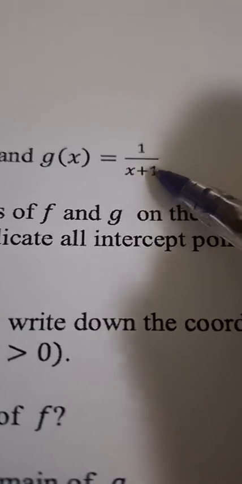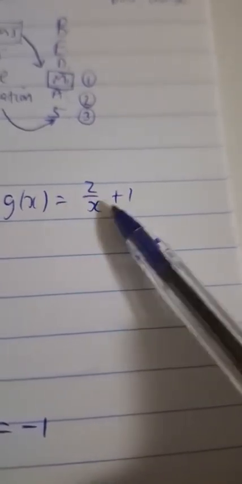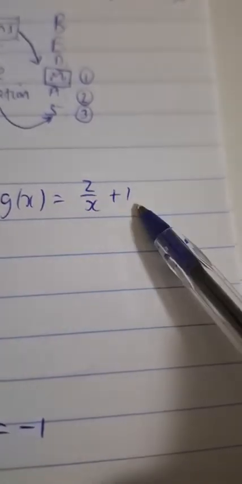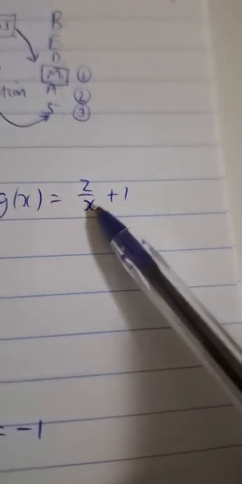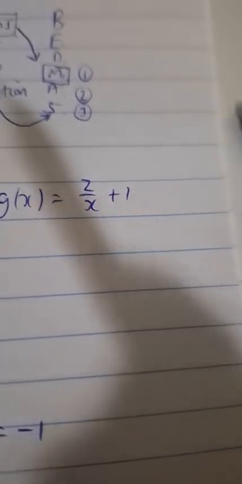Your grade 10 hyperbola function always has a single x variable in your denominator. That's because there are certain limitations of how much we anticipate learning as grade 10 learners. So I'm going to improvise and sketch 2 over x plus 1 instead of sketching 1 over x plus 1.